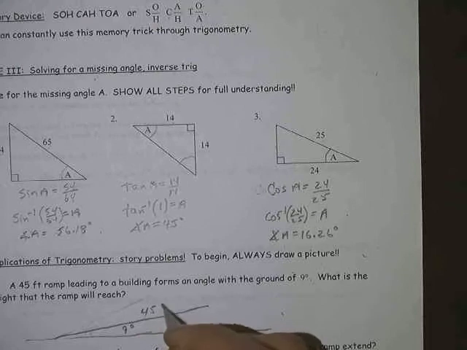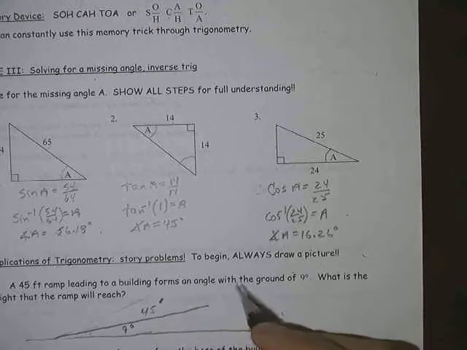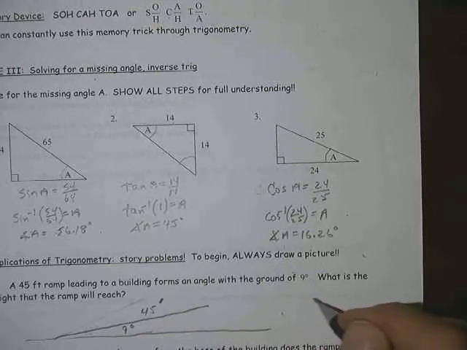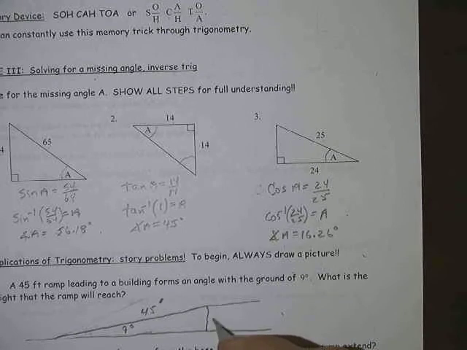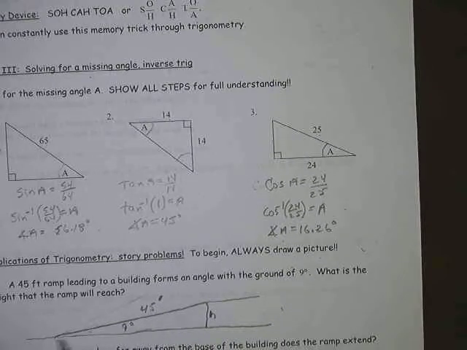That's not a very big angle. It's not a very steep ramp, which is probably good. So that's 9 degrees, and it's 45 feet long. And they want to know what's the height that the ramp will reach. So that's when it'll get up here and there will be this platform. This is what we want to know. We want to know h.